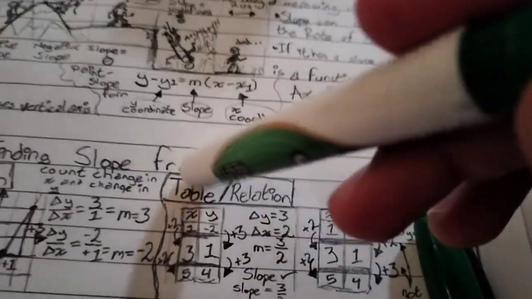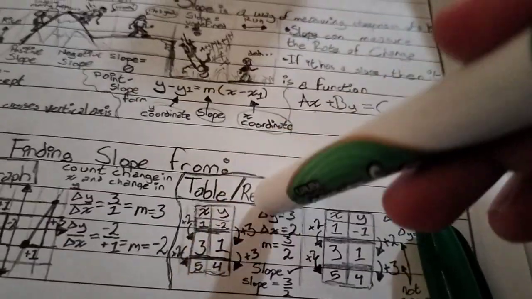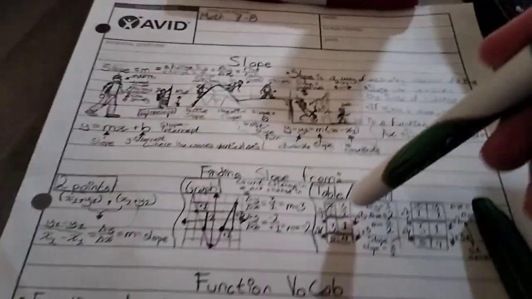You can also find the slope from a table, also called a relation. And this is technically 2 points, but you can do it with more points. This is easier for 2 points, and this would be easier for multiple.